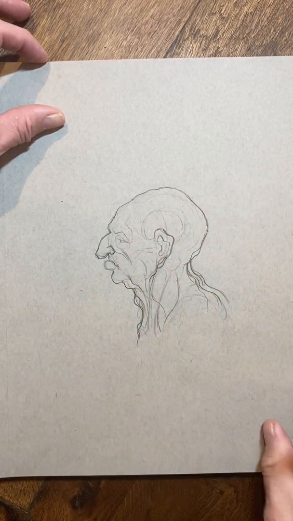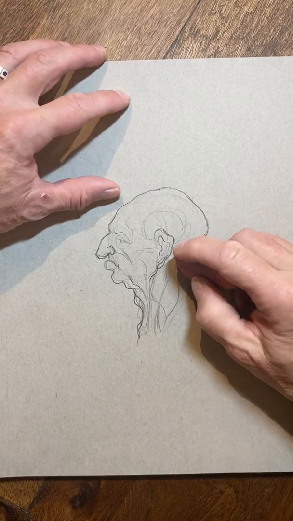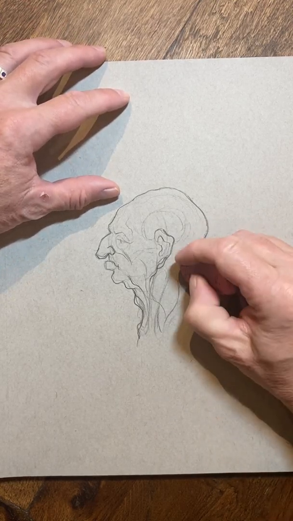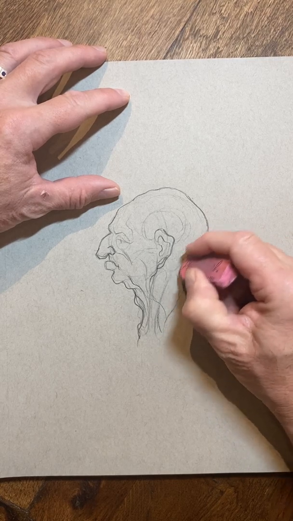Some of the shading will cover some of the lines, but there's a few things that would be nice to not have show through.